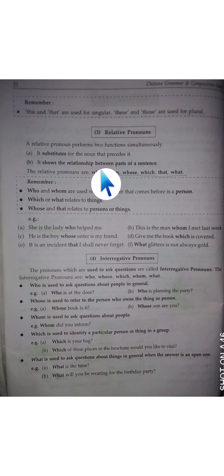And the second, it shows the relationship between the parts of the sentence. Means it tells the relationship between the parts of the sentence: she is the lady, and who helped me. These are the parts of the sentence. The word 'who' relates both. If it were 'she is a lady help me', we would not know that she was the one who helped me. Who helped me, she helped me.